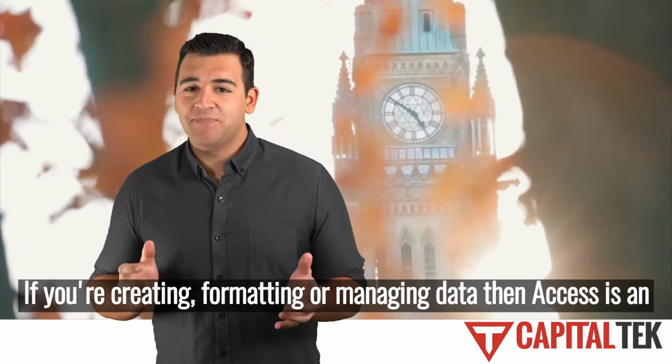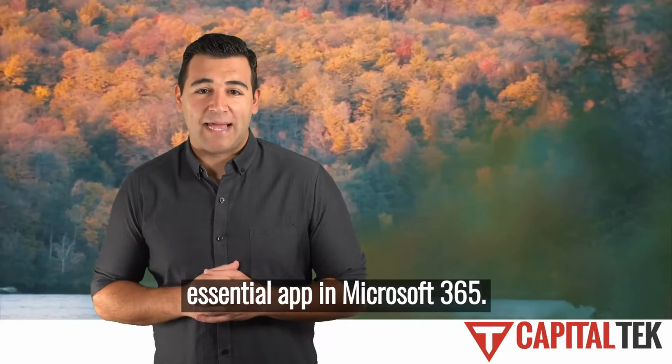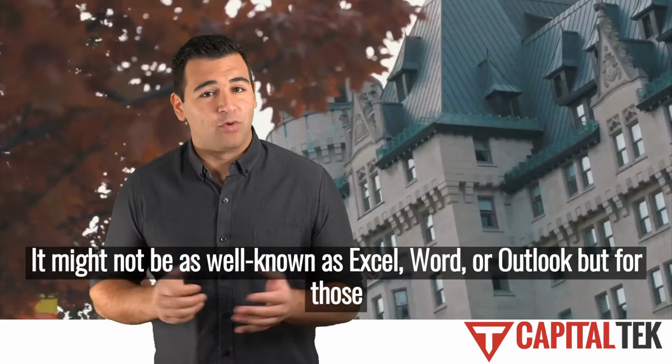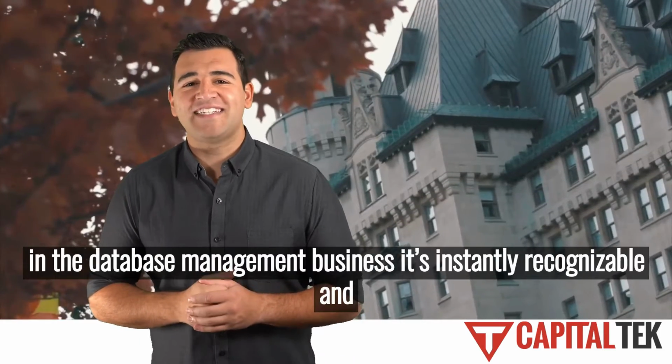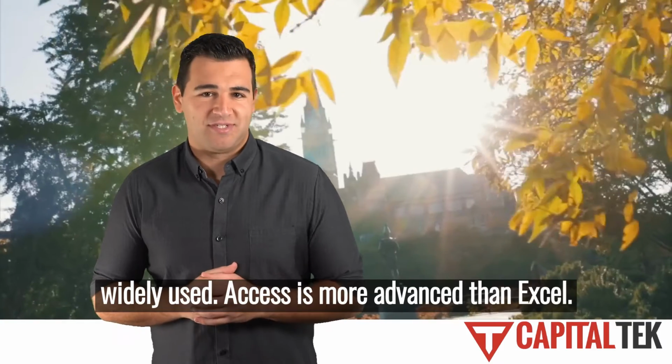If you're creating, formatting, or managing data, then Access is an essential app in Microsoft 365. It might not be as well known as Excel, Word, or Outlook, but for those in the database management business, it's instantly recognizable and widely used.